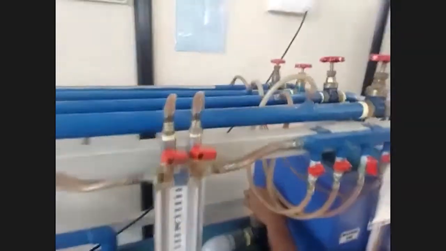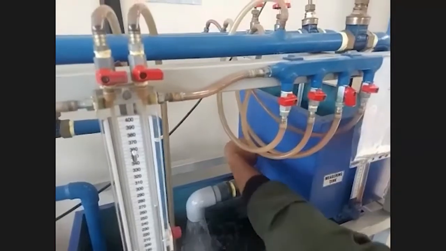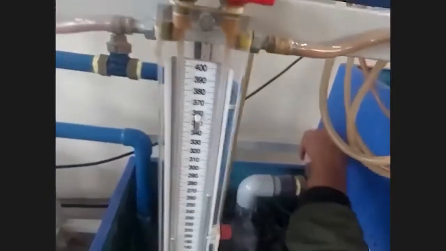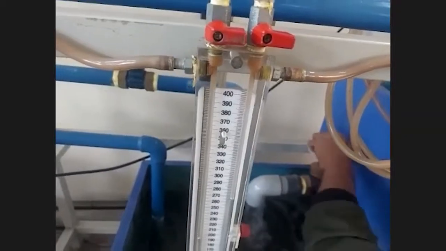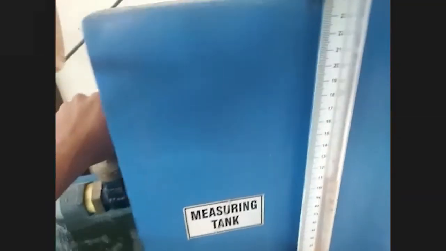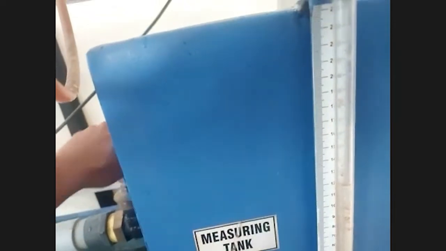Now you can measure the rise in water level for 10 mm, how much time is required.